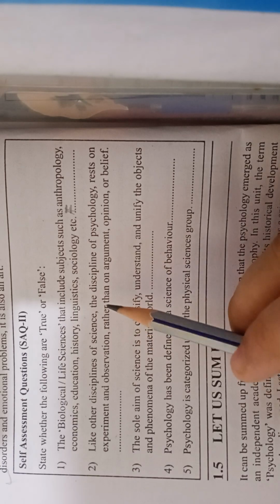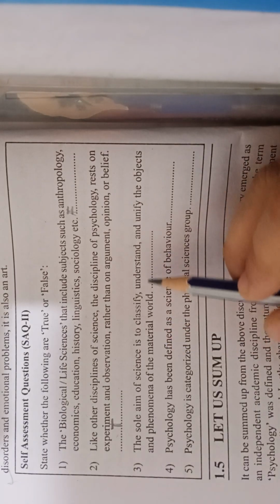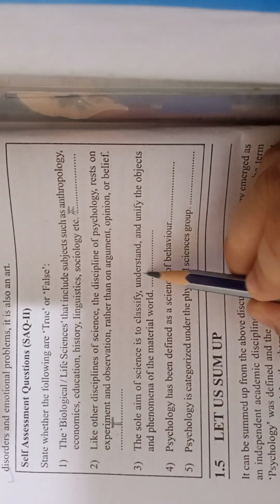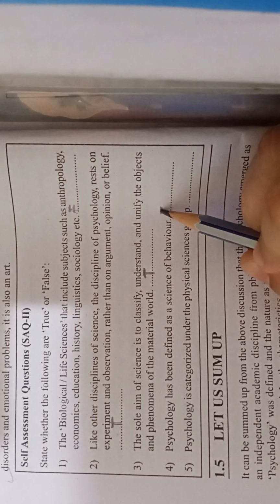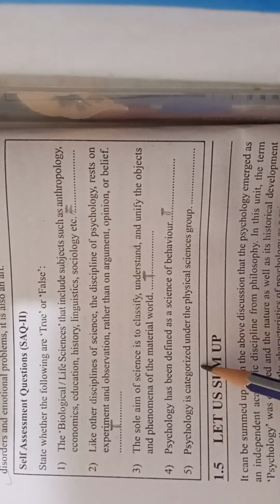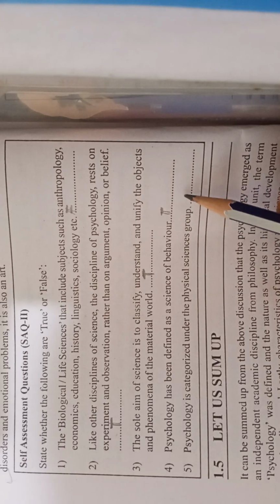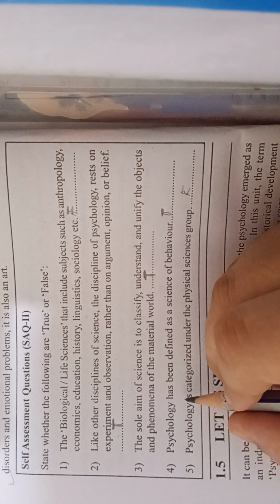Like other disciplines of science, the discipline of psychology rests on experiment and observation rather than argument, opinion, belief. This is true. The sole aim of science is to classify, understand, and unify the object and phenomena of the material world. True. Psychology has been defined as the science of behavior. True. In the modern era, psychology is categorized under the physical sciences group. False. It is categorized under the which sciences group? It is a special kind of science, right? Yes.